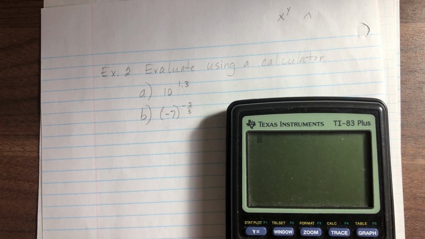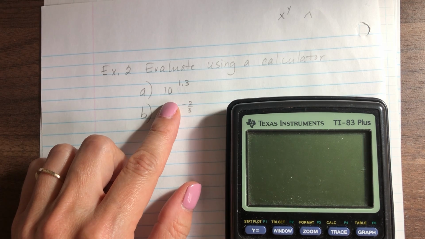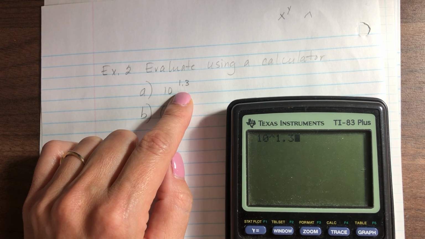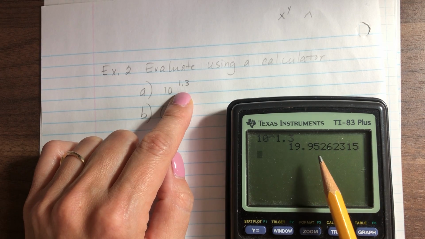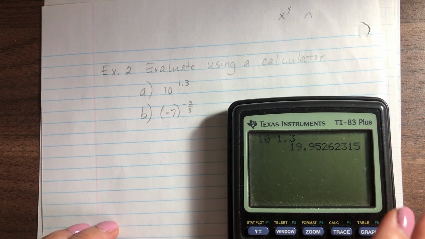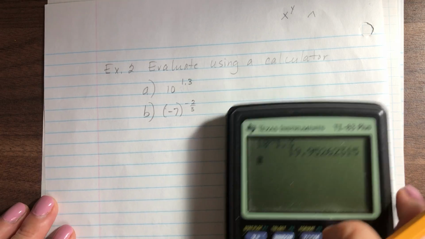You would enter your base. So for part A, I would enter 10. And then I would raise it to the given exponent of 1.3. And I would get an answer of 19.95262315, which I would then round to 2 decimal places. So the answer would be 19.95.